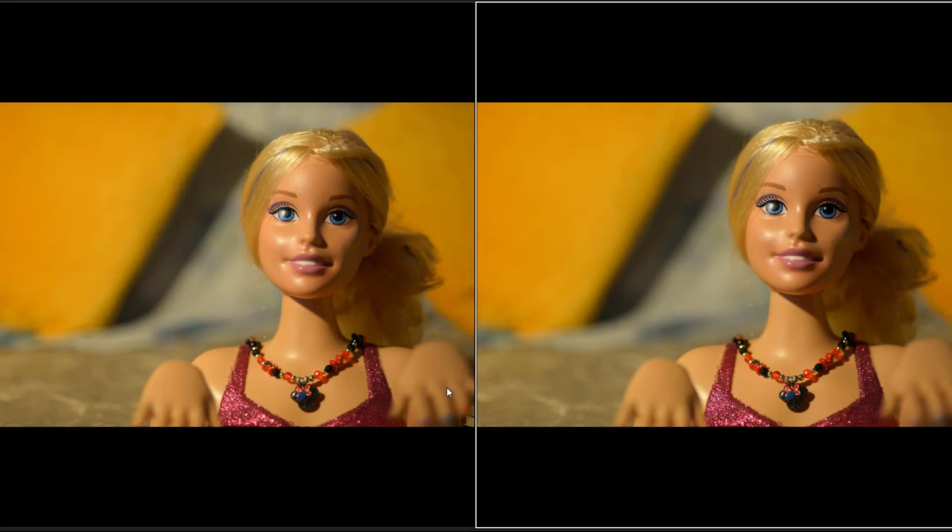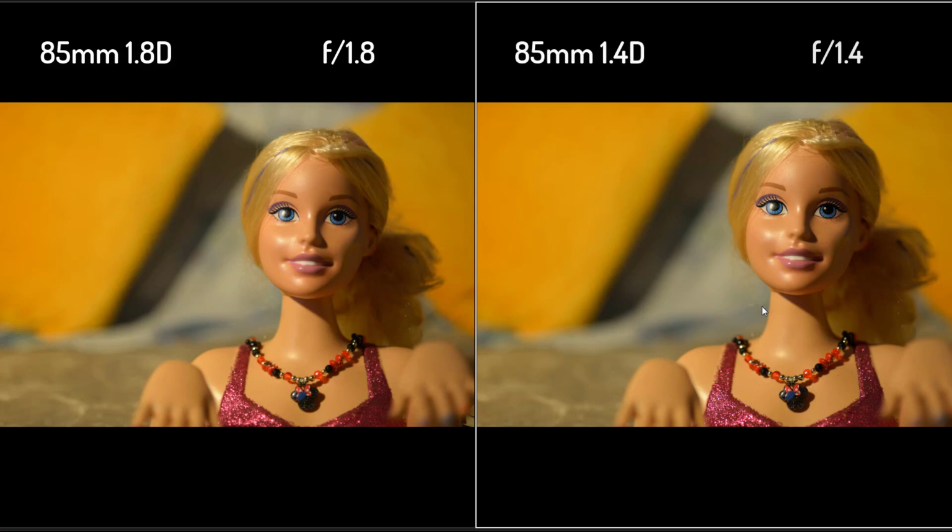So hello everyone, we start this comparison with this excellent model that my daughter lent to me. Here on the left we have the Nikkor 1.8D. On the right we have the 1.4D. I will try to be quick because I have many pictures to show you. So you have both images, both look really nice.